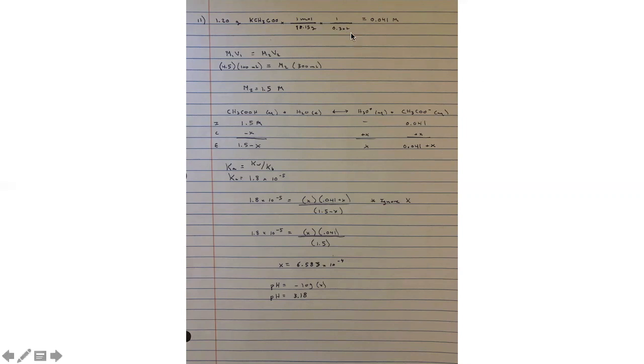That's kind of tricky. I said that there were 200 milliliters of water that potassium acetate was added to. But later on, we added an additional 100 milliliters, and that's of acid. So the total volume that we're dealing with here is actually 0.3 liters. That's what you need to use in order to find your molarity, which comes out to 0.041 molar acetate.